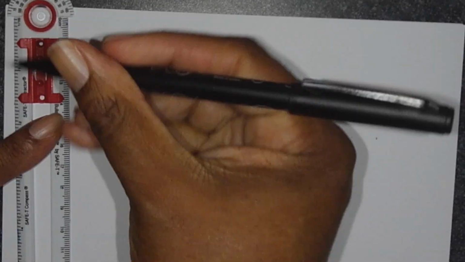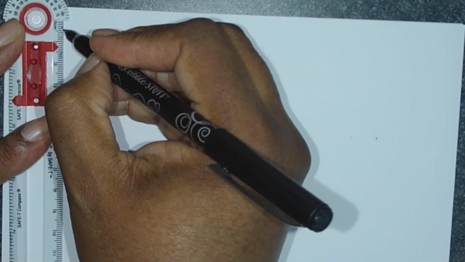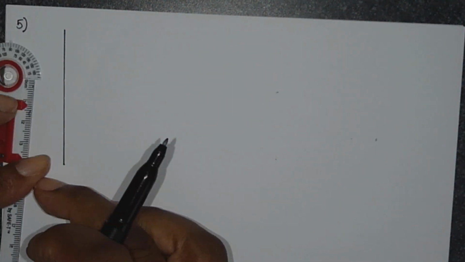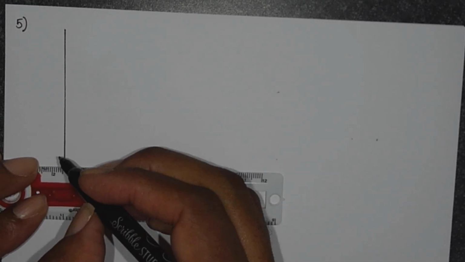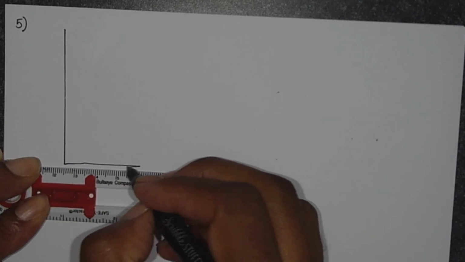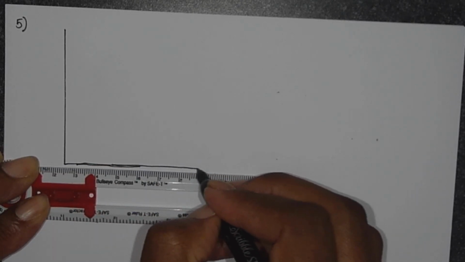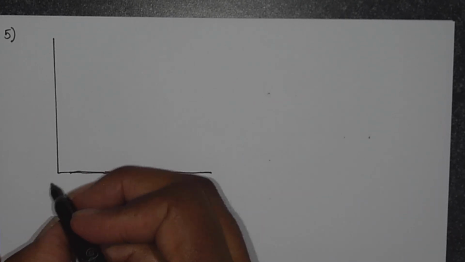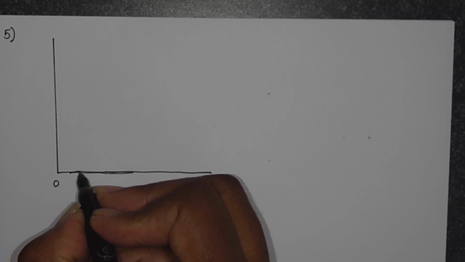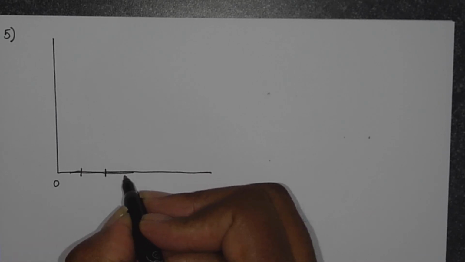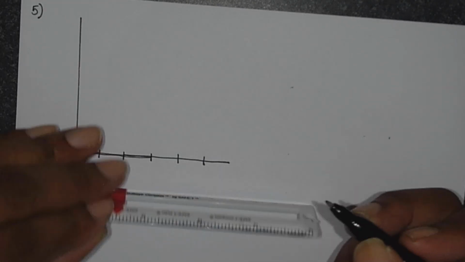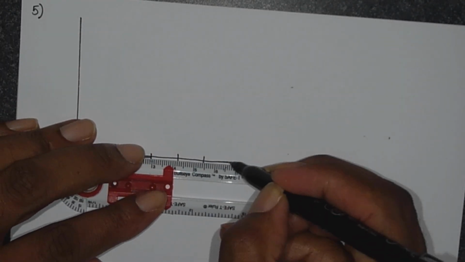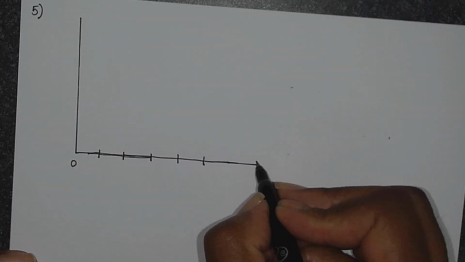So I need a horizontal and a vertical axis. And keep in mind, a frequency polygon is always going to be a closed figure.